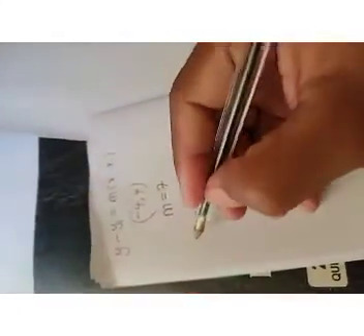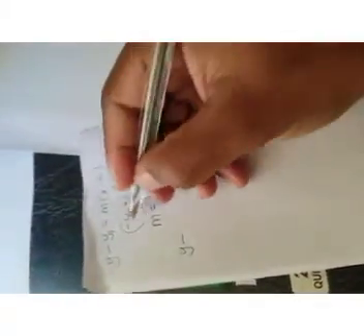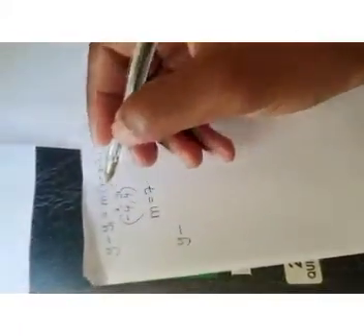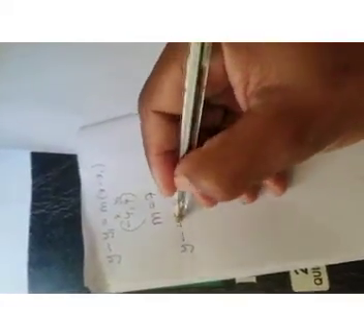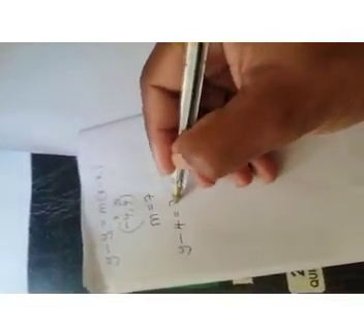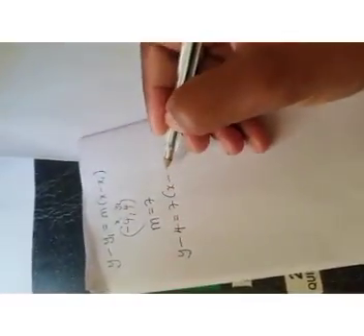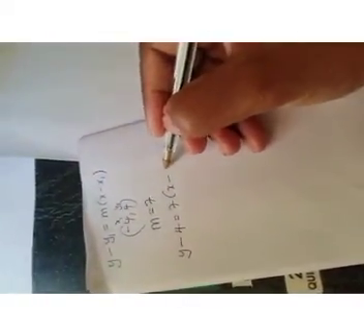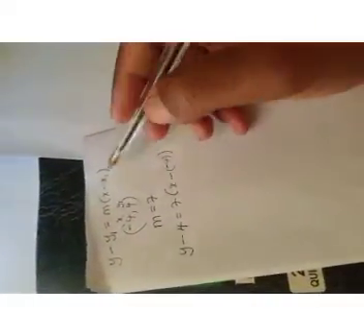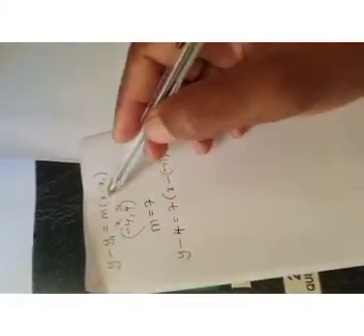Remember the point is negative 4, 4, and the gradient we found to be 7. So we can just replace now. Remember this is x1, this is y1. So y1 is 4, m is the gradient which is 7, and then x minus x1. x1 is negative 4.